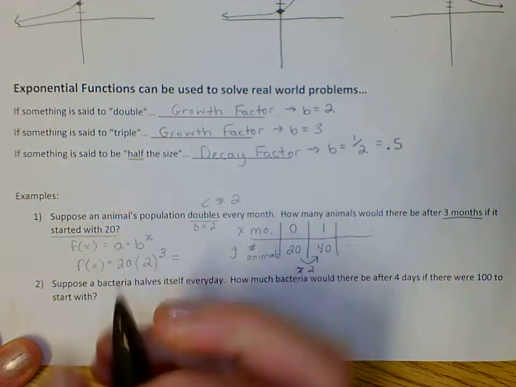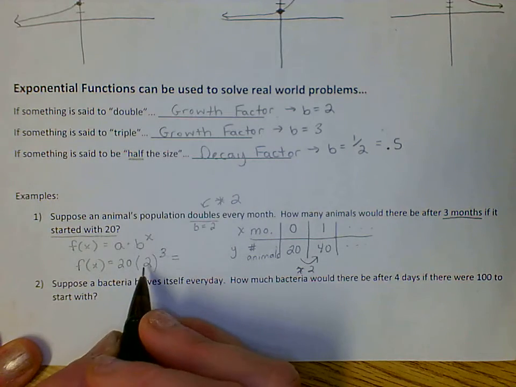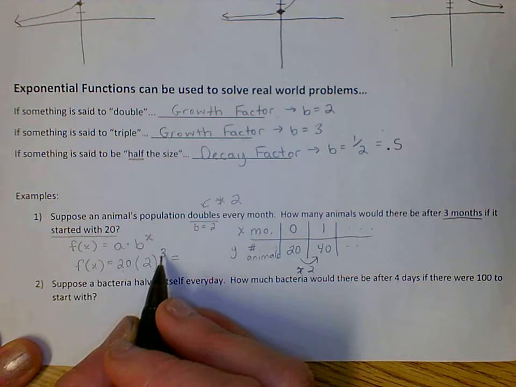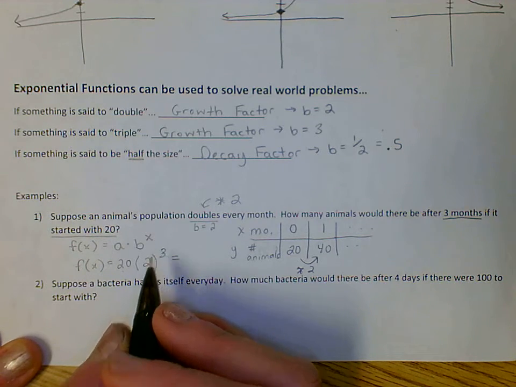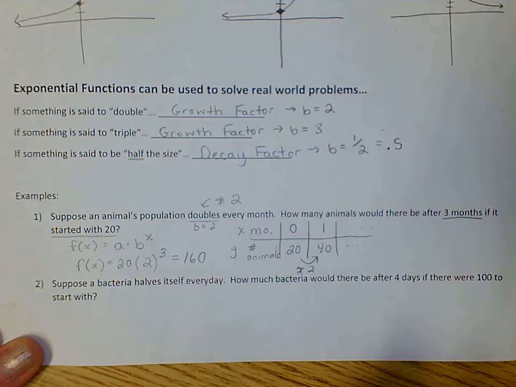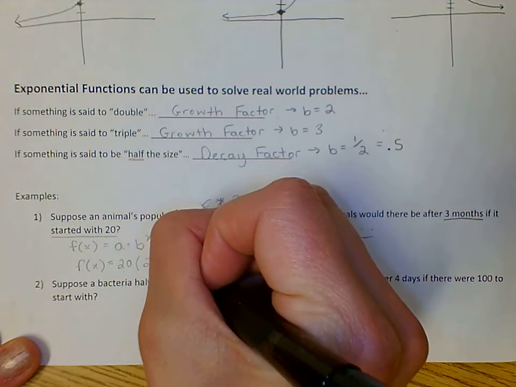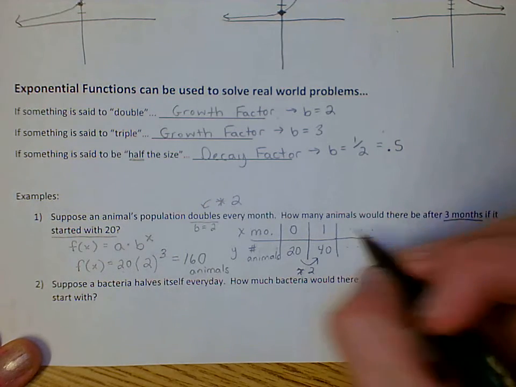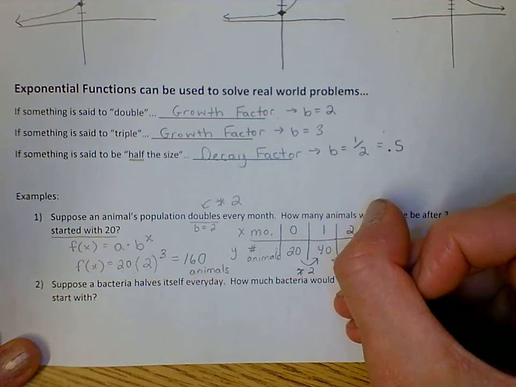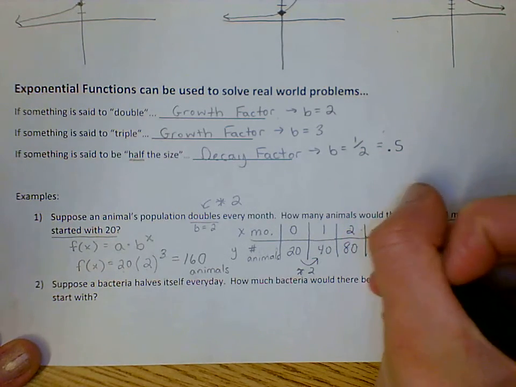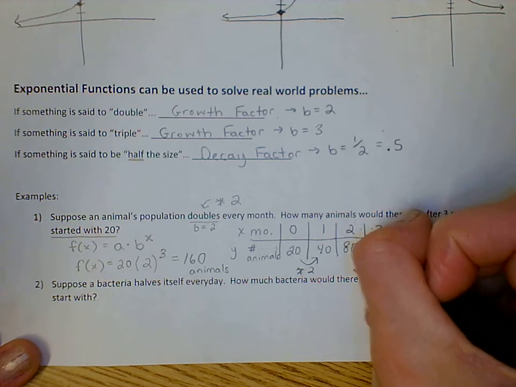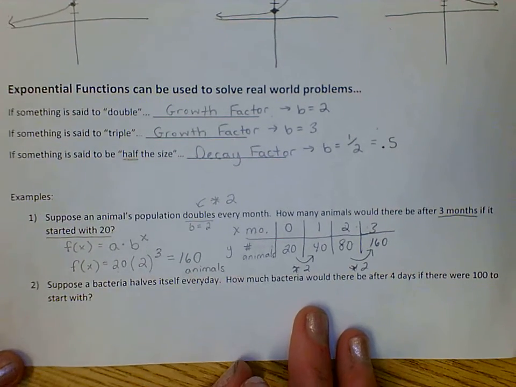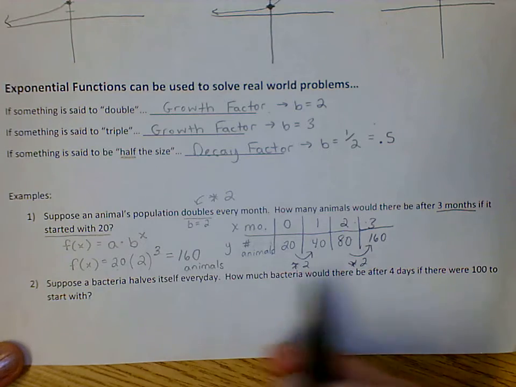But either way, you will notice if you start out with 20, it's doubling. Well, your x is months, so after 3 months, you could plug in a 3 right there. If you type that in, you end up getting 160. And so after 3 months, there will be 160 animals. So you could set up your equation, or if we kept this table going after 2 months, well, double it again, you get 80. And then after 3 months, double it again, you get 160. So either way, you get the same answer, okay? So that's how you set up an equation. That's how you do it with the table, all right?